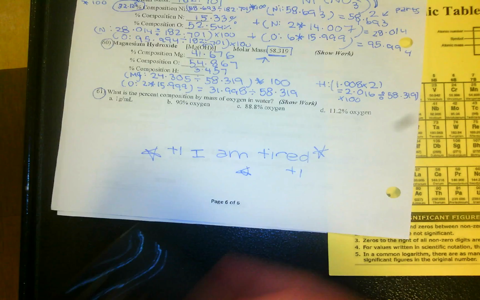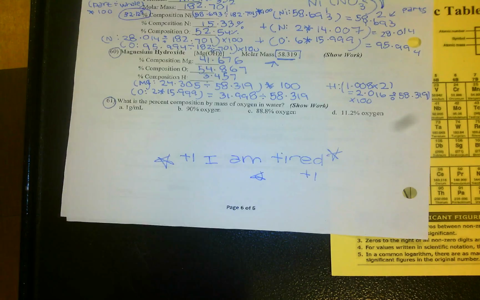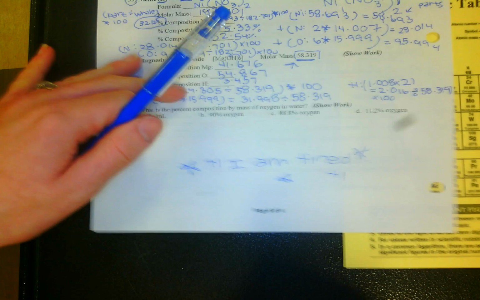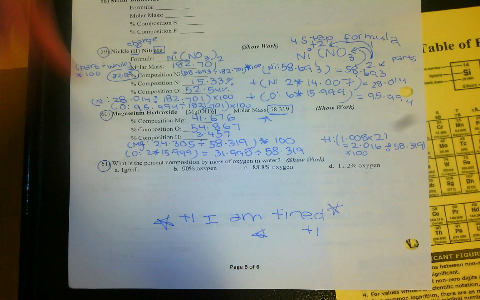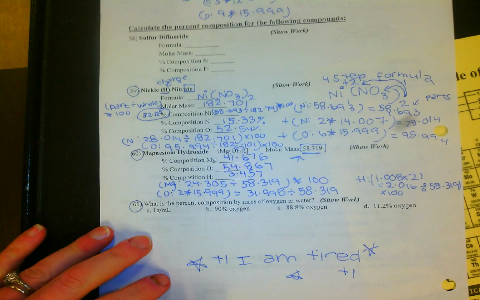Again, maybe we'll make this plus another one because I am tired. That was a lot of work. And I think y'all can probably do the last couple by yourself because they are simpler. And so that's going to be the end.